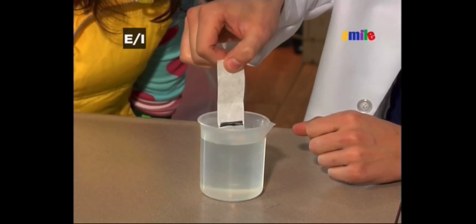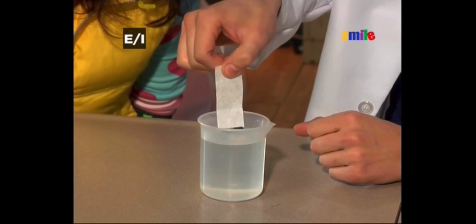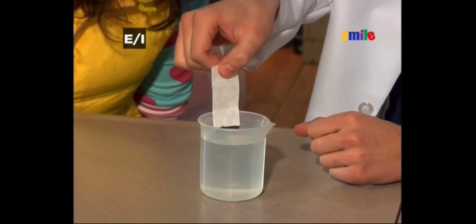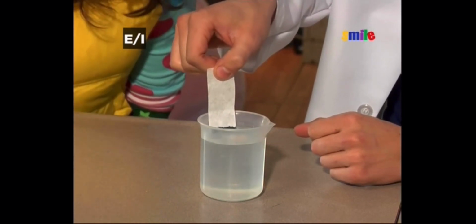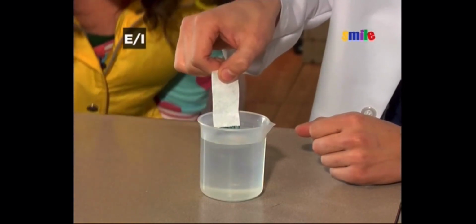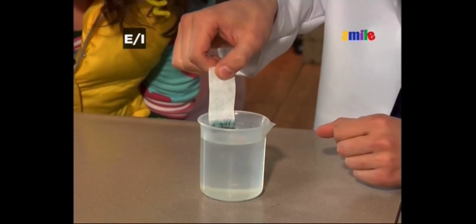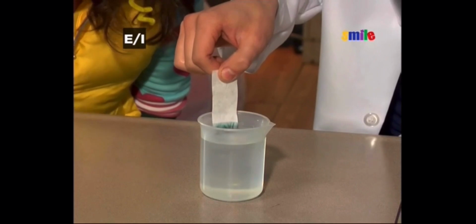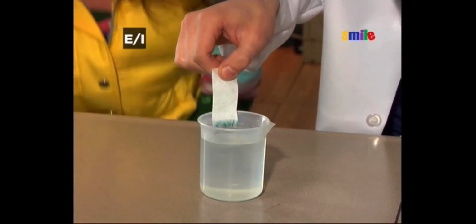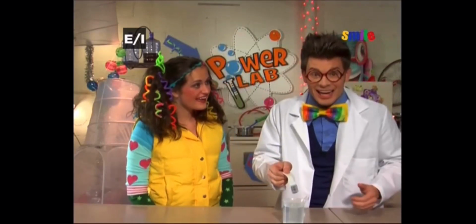Well, the water is touching the strip, and I think it's absorbing it. There we go, it's going up. Let's see if there's any colors other than black in here. Whoa, it's turning blue! The colors are separating as the water is absorbed. It's making green swirlies. Wow. See? Black ink has more than one color inside. That's amazing!